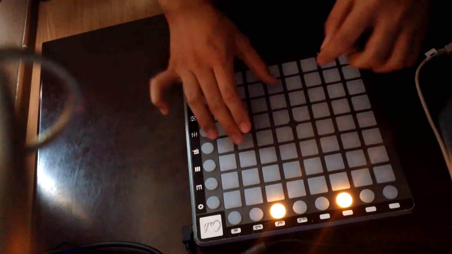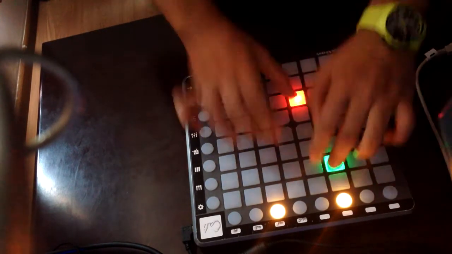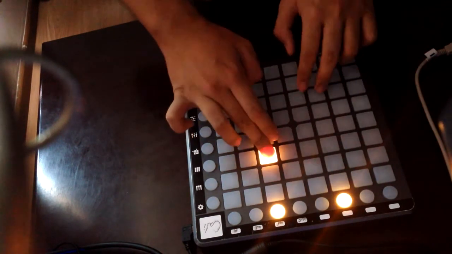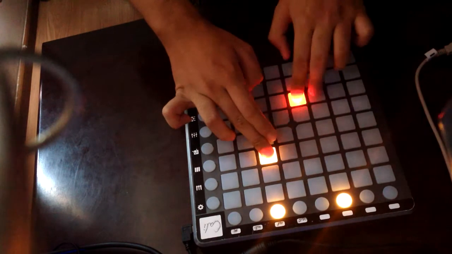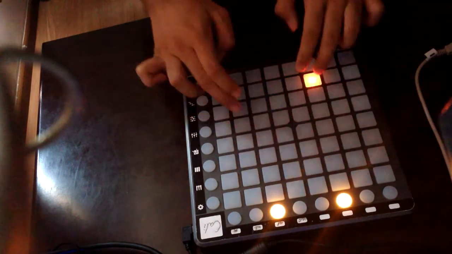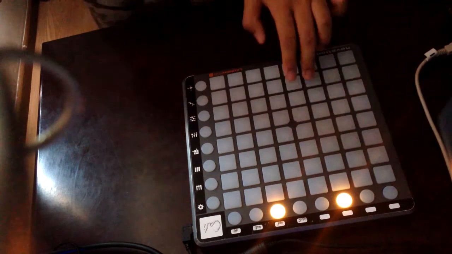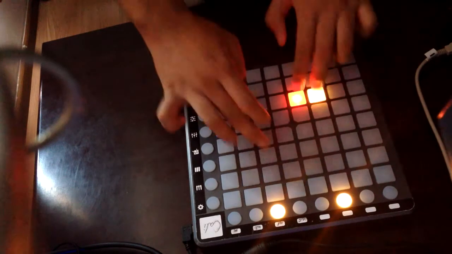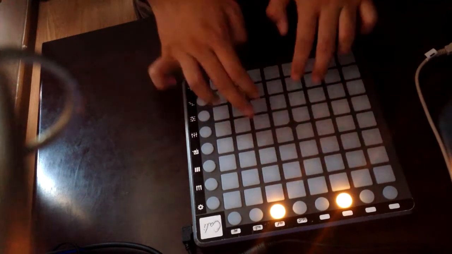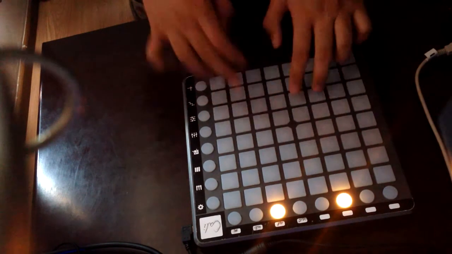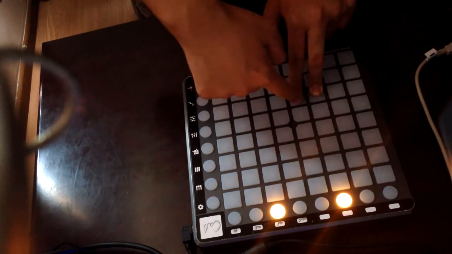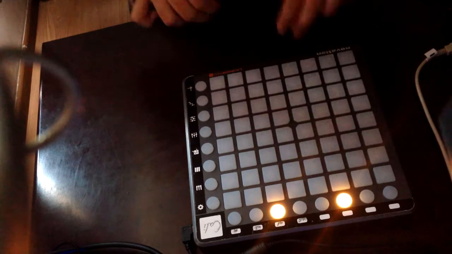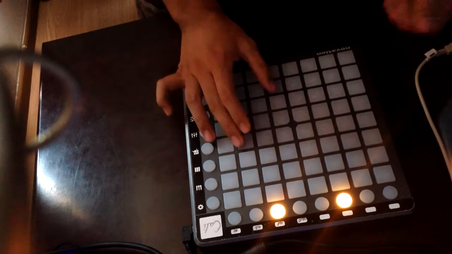Okay, let's do that again. And you have to go to here. You see that? When your two fingers are pushing down this, you have to go fast with this one. So that goes like this.